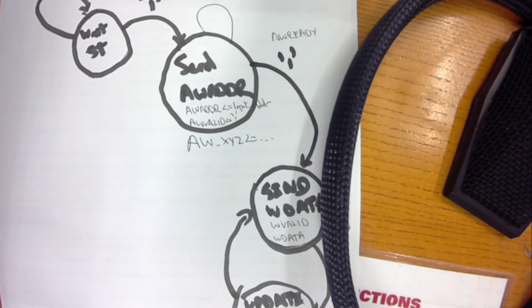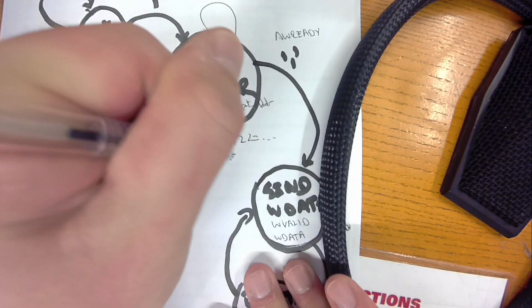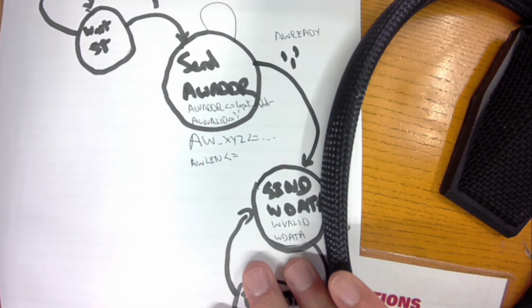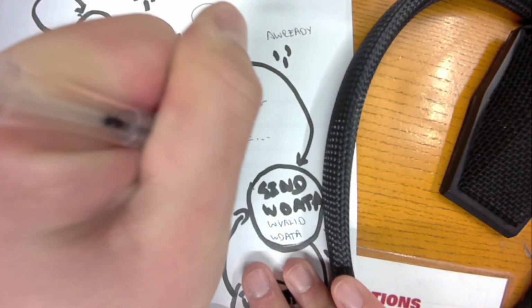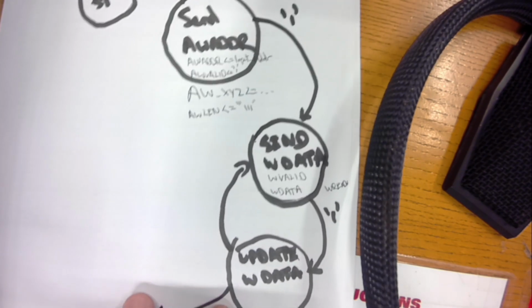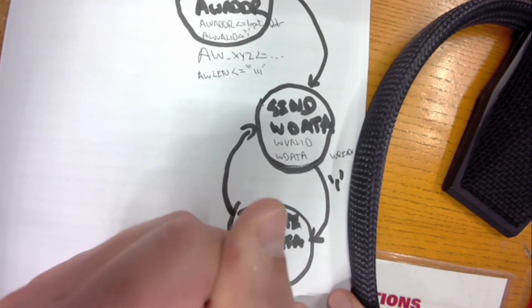So for example, for AW length, in this example we are sending an 8-beat burst, a burst of 8 values. We would want to set that value to 7 for reasons we just talked about with regards to there being an inherent +1 happening behind the scenes here. We then send AW address, we send AW data. Somewhere here we update counter.